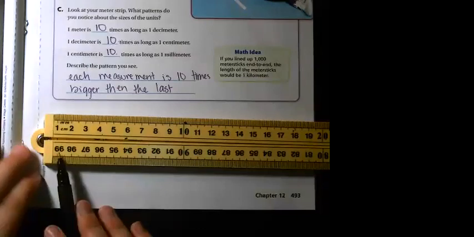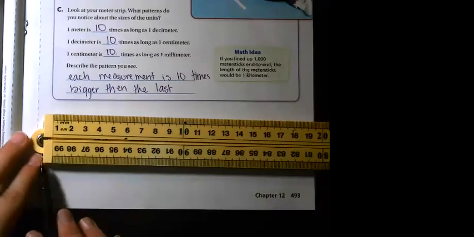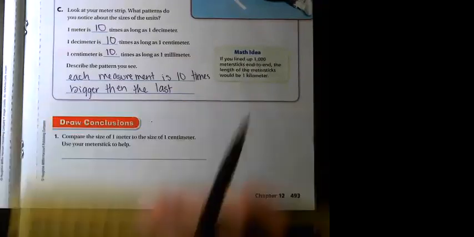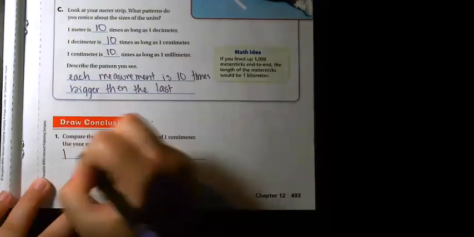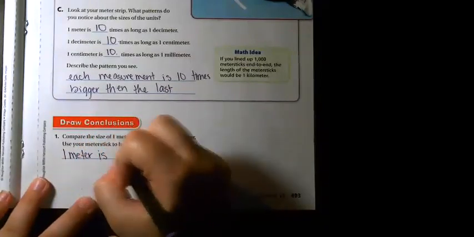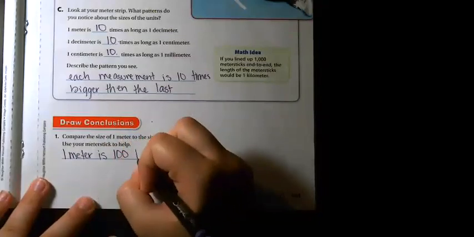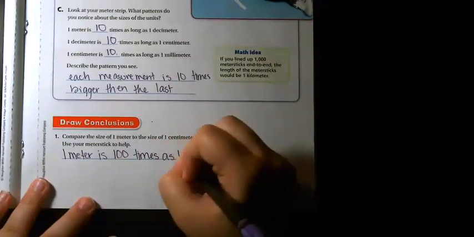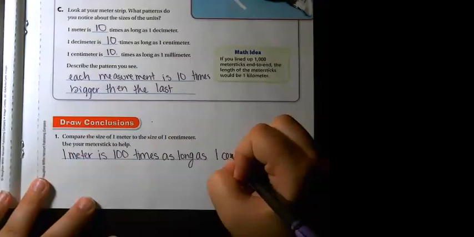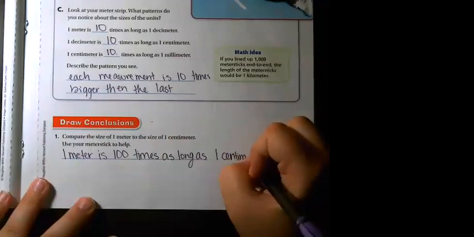Well, the last number I see here is 99, and then all the way to the end here would be one more. That would be, good, 100. So 1 meter is 100 times as long as 1 centimeter. It takes 100 centimeters to make this meter stick.